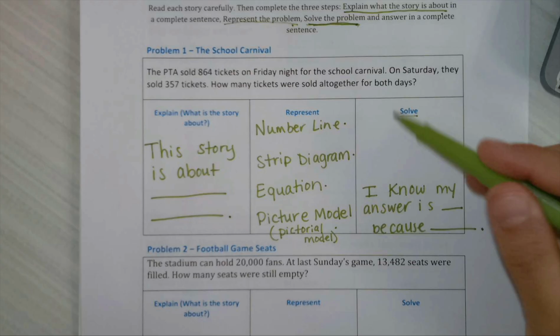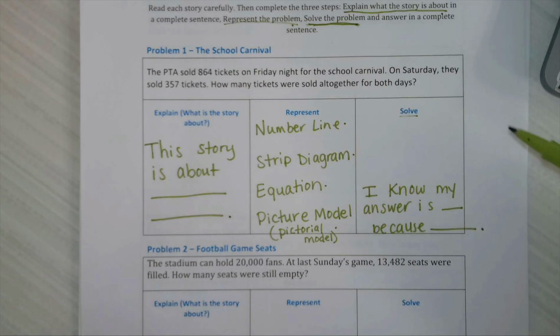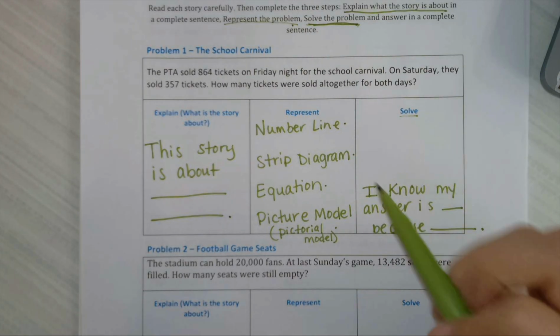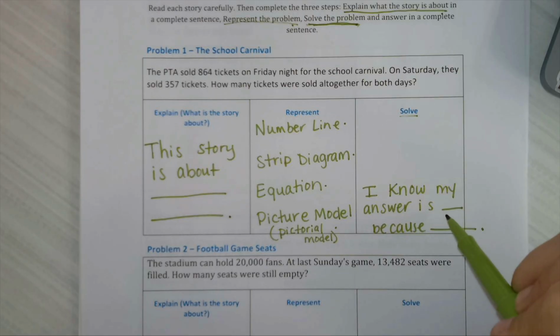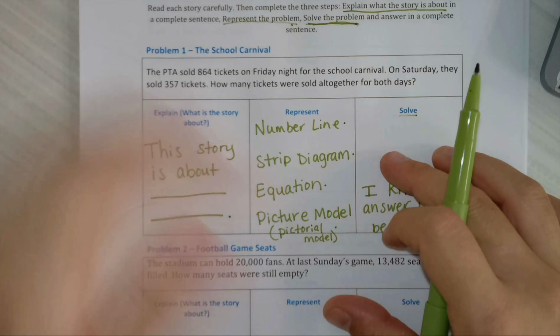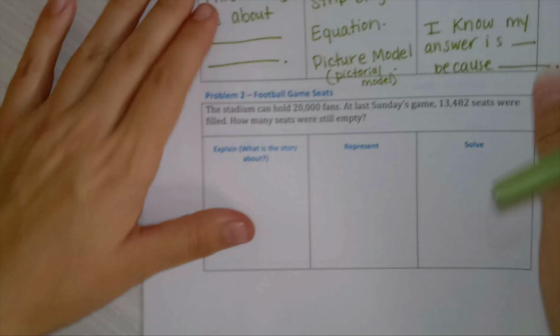Then I want you to solve to find your answer. If you need to use base 10, use base 10. If you want to use an equation to solve, then use an equation. But you also need to tell me, I know my answer is blank because blank. Okay? I'm going to help you with question number 2.